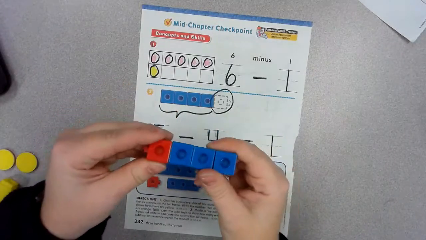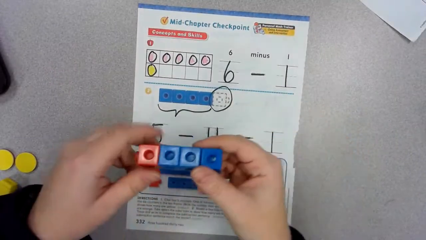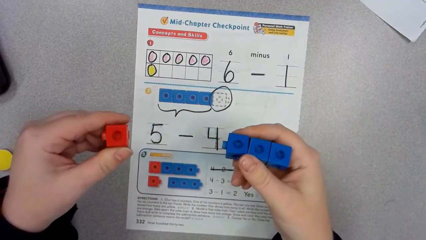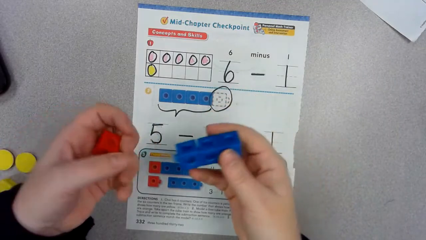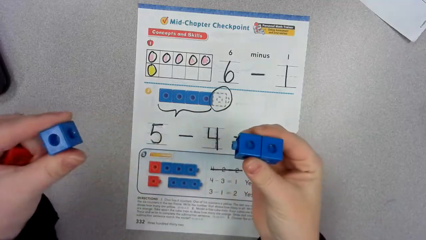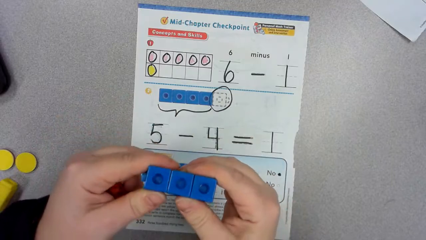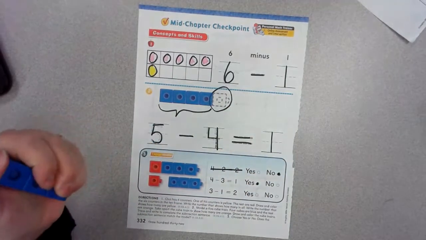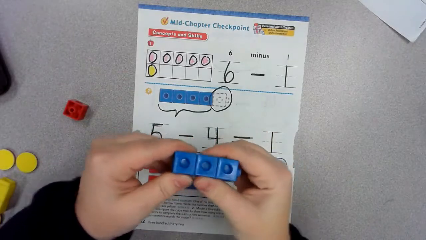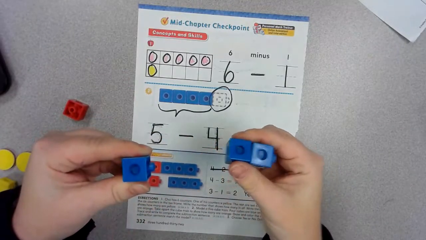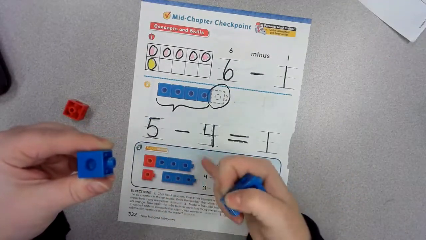Well, we have 4, and nowhere in this word problem is there 4. Also, once we take it apart, we don't have a group of 2 at all. We have a group of 3 and a group of 1. So they have 3 minus 1. That would look like this, and then we'd have an extra block over here. So that one does not make sense either. 3 minus 1 does equal 2, but that's not what our picture is showing over here.